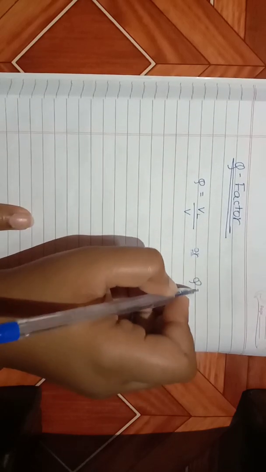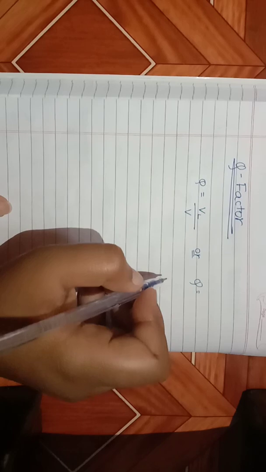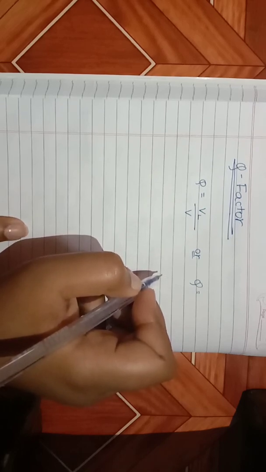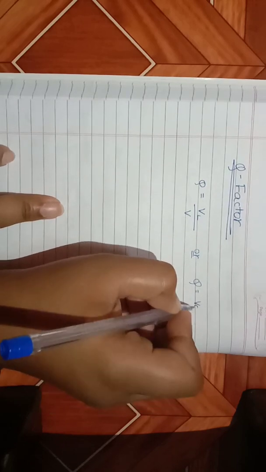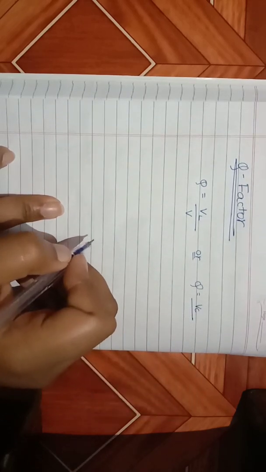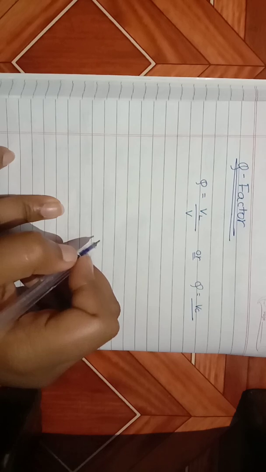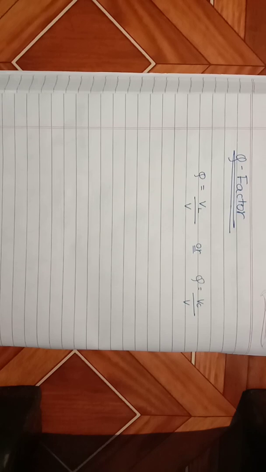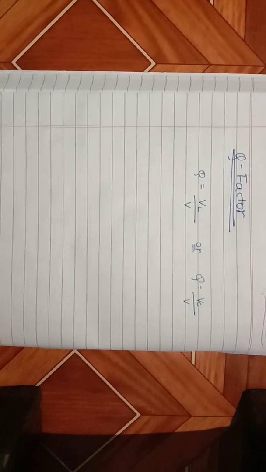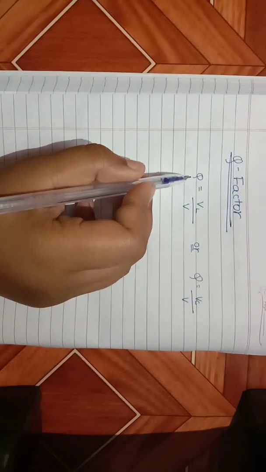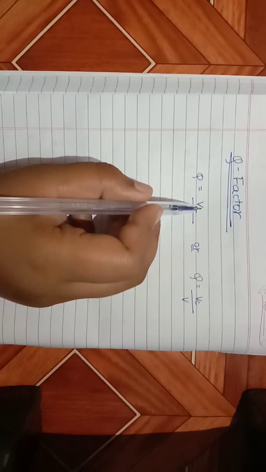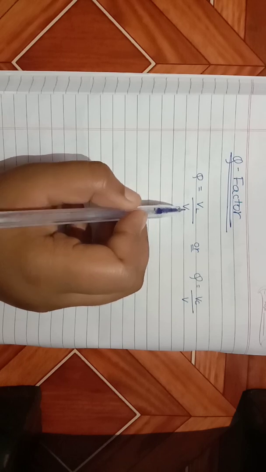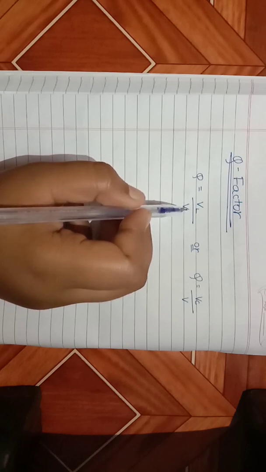The Q factor of the LCR circuit is the ratio of the voltage developed across the capacitor to the voltage across the resistance. Understood? We can write the two definitions. The Q factor of the LCR circuit is defined as the voltage developed across the inductor to the voltage applied to the circuit.